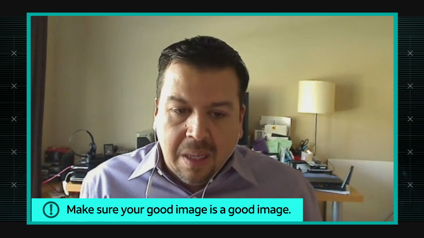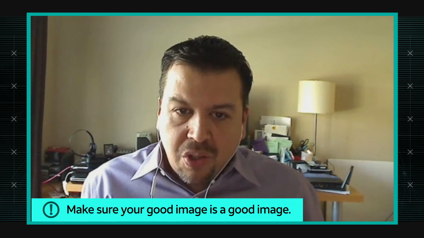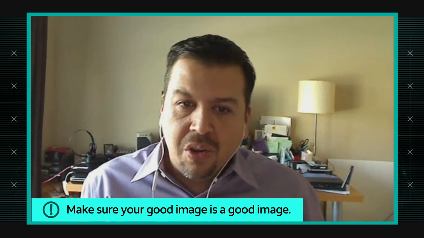I would say, from the first one you mentioned, running a script that checks the current image against a known good image: for most folks, especially if you've already got a current environment that's set up and running, make sure that the image you're going to use as your good image is in fact a good image, and you're not checking against an already compromised image.